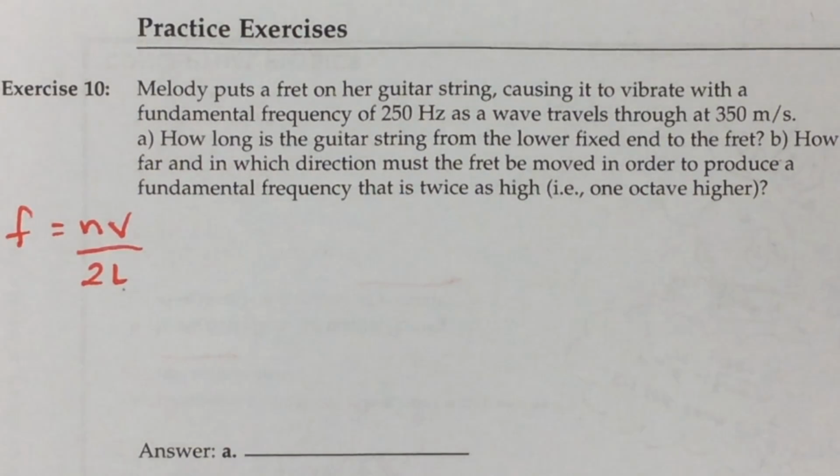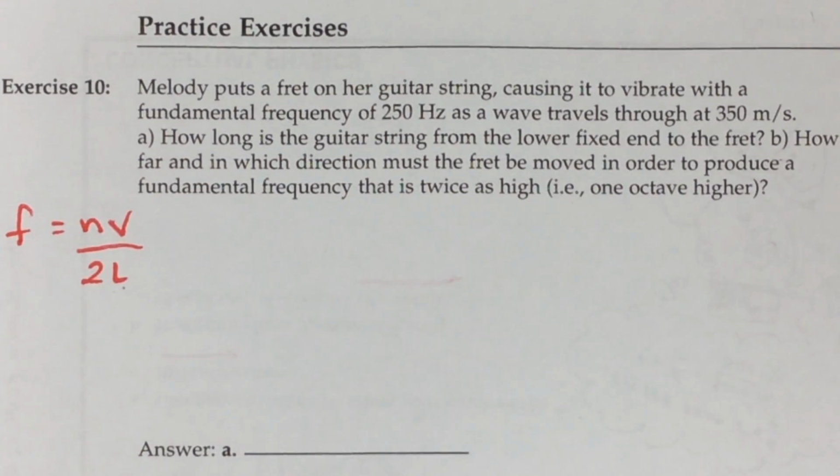Welcome back, everybody. We're on sound today, and we're doing a couple different problems. We're doing some problems on harmonics, and then on beats, which is the sound you hear whenever something is out of tune. Some kind of a crashing between two things that are not quite in tune.